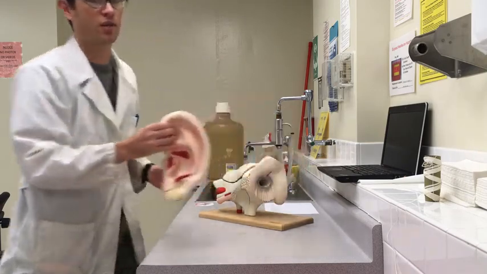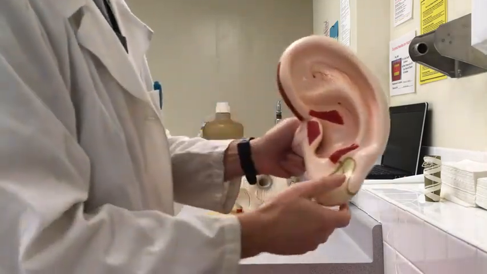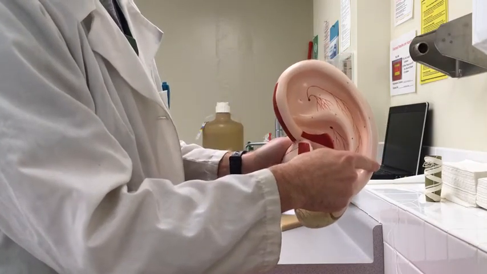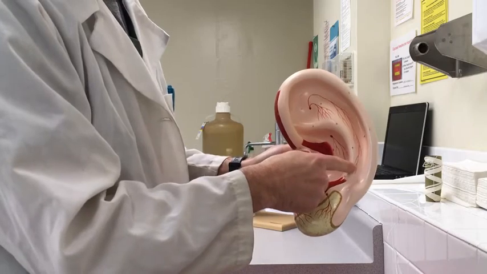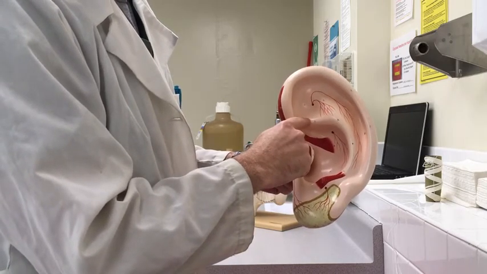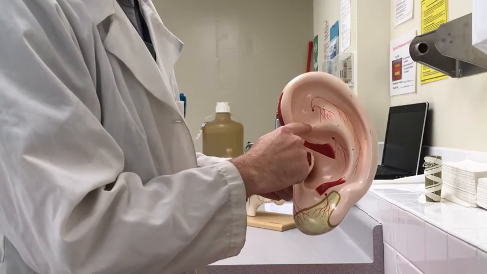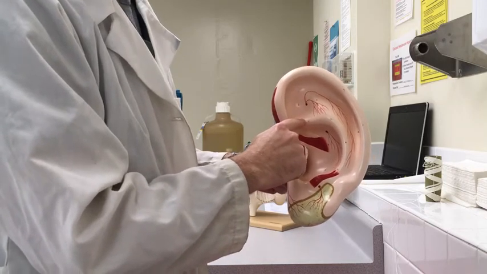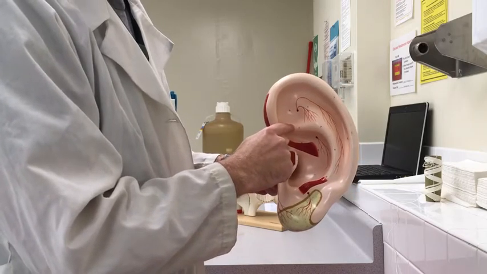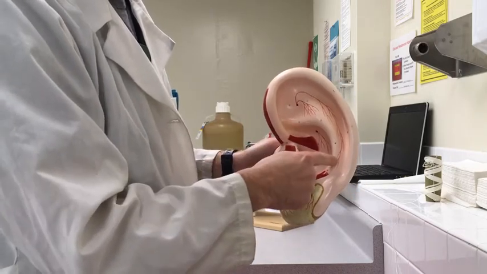So we're going to start with the external ear. We're going to call the earlobe the lobule. This outer ridge here is going to be the helix, and this inner ridge here is going to be the antihelix. This portion of the antihelix is going to be called the scaphoid fossa, scaphoid like scaffolding, or the crura of the antihelix. So crura comes from the same root as crutch, so it's the leg of the antihelix.